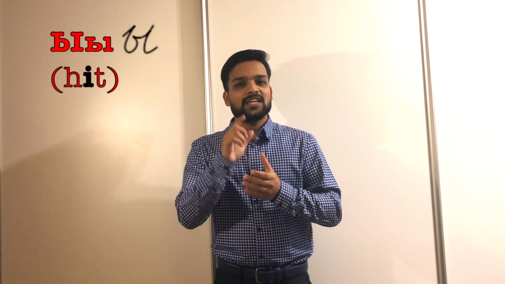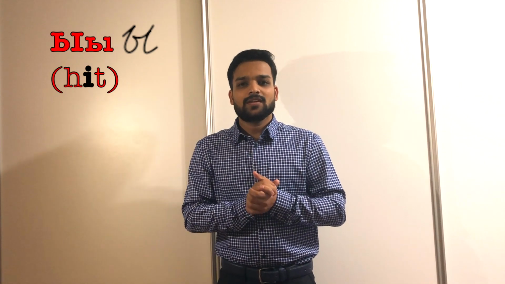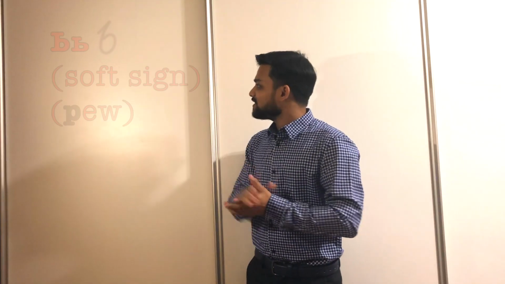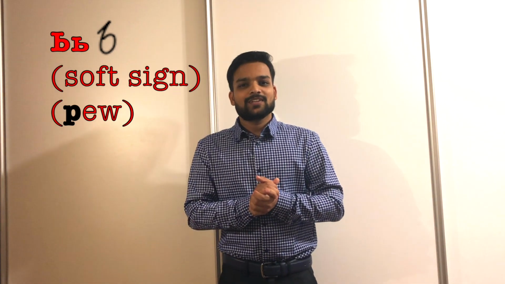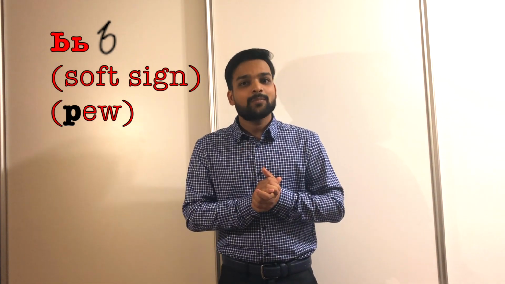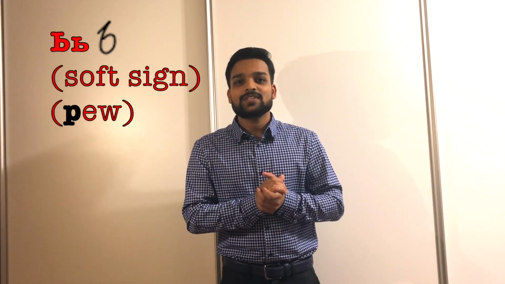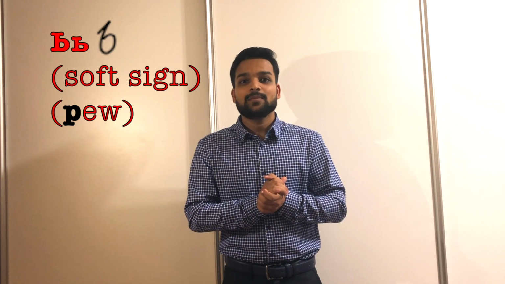The next letter is Y. Y is pronounced as I in hit. Hit. Next letter is the soft sign. The soft sign again has no sound, but it makes the previous consonant soft, like P in pew.